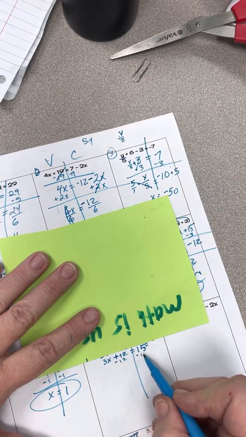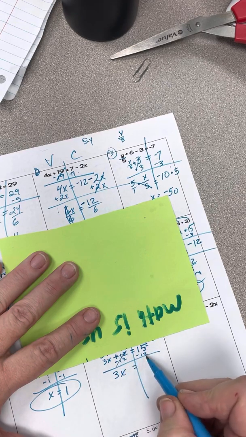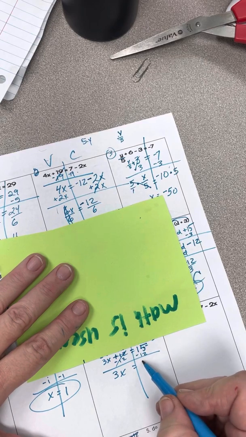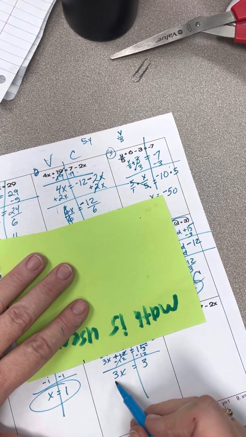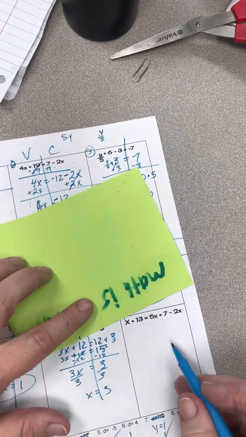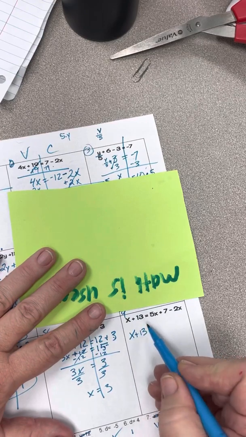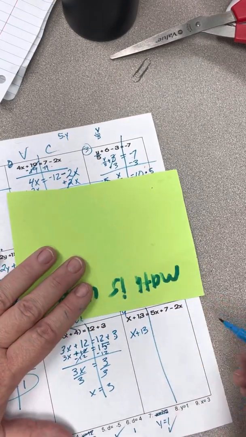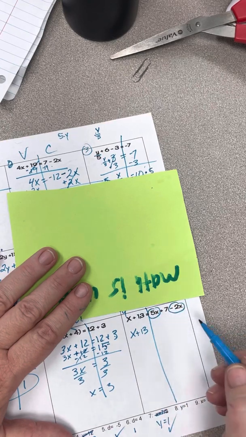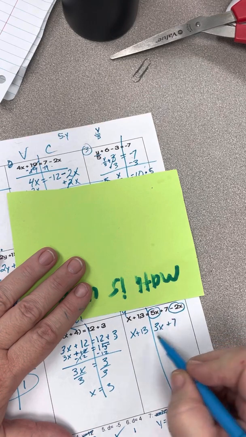Minus 12, 3x equals 3. Yeah. Divide. Hopefully you've got that step down. Okay, this is just another problem. This is going to stay the same because I can't combine. 5x, 7, and 2x, I can combine 2x and 5x. That's going to give me 5x minus 2x. It's just 3x plus 7.